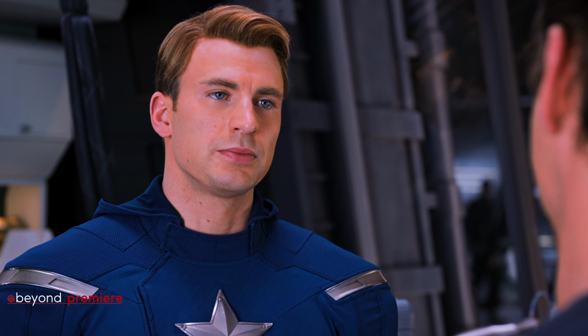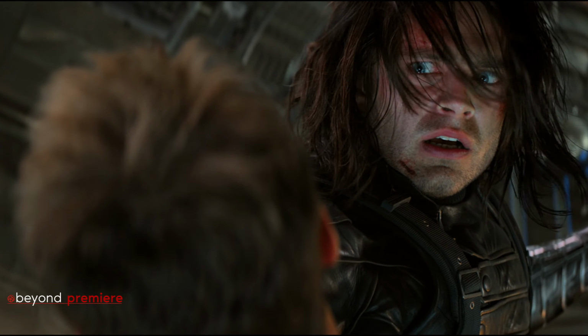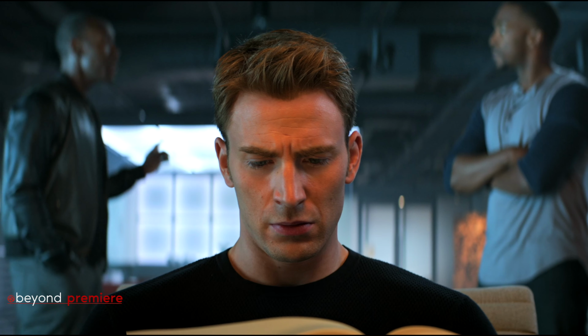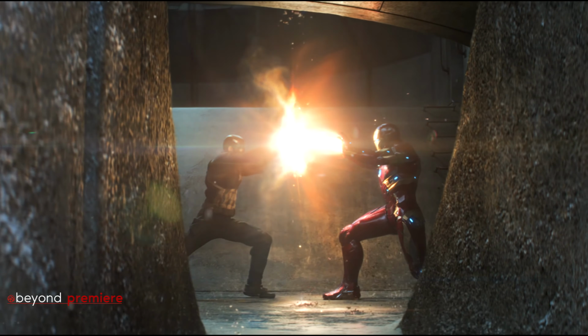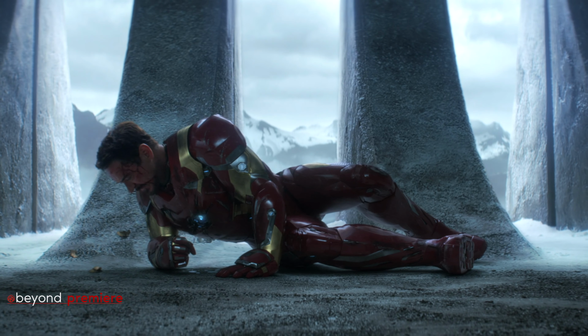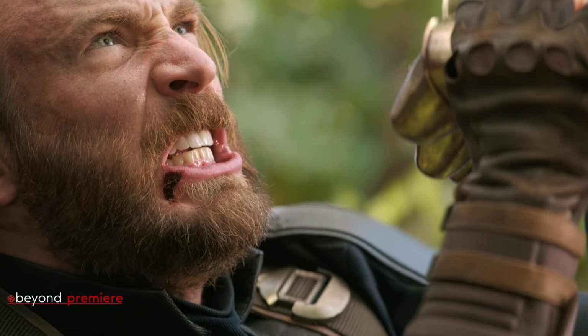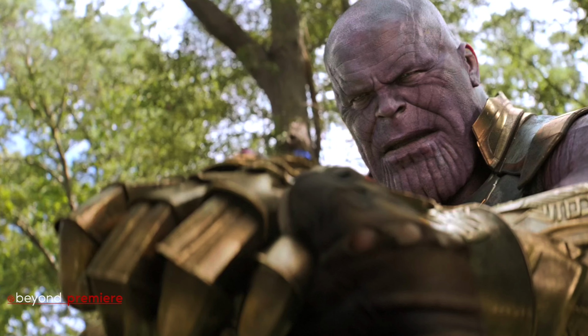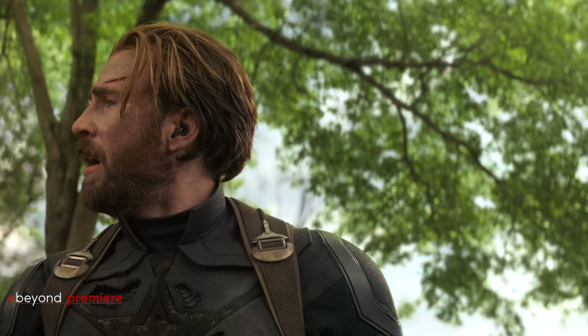He becomes the leader of the Avengers and has to fight against his past in The Winter Soldier. It's then in Civil War where his story takes a dramatic turn. He goes head to head against Iron Man. It's a battle of ideals, and he breaks the Avengers. We then see him as he fights Thanos in Infinity War, and he's one of the last men standing in the Battle of Wakanda.